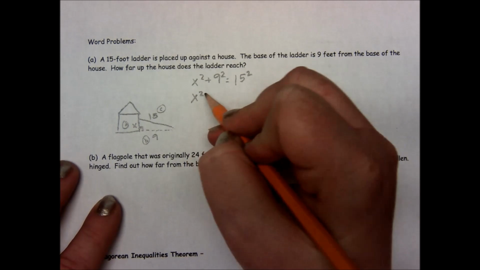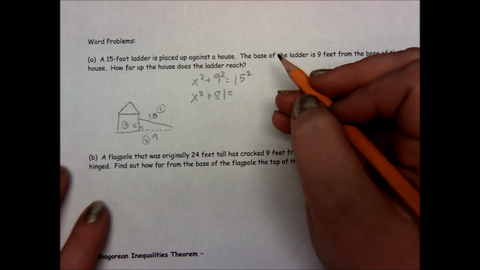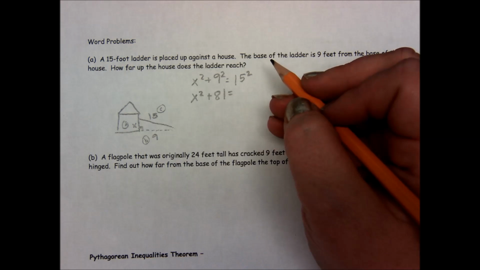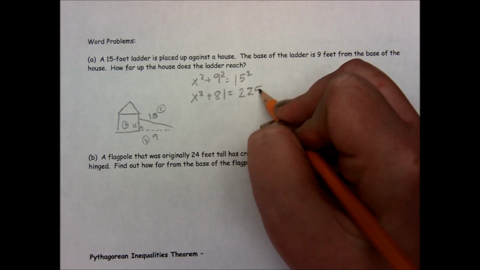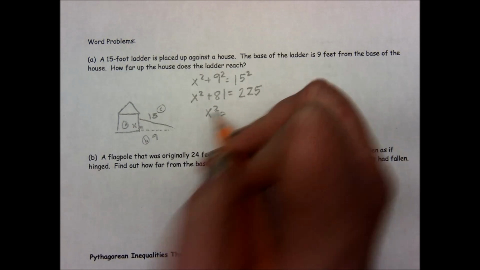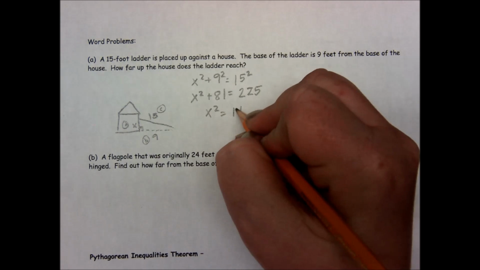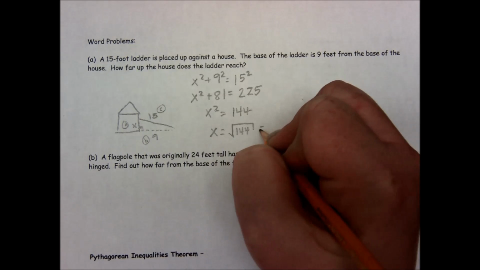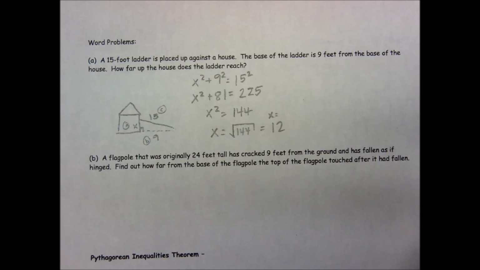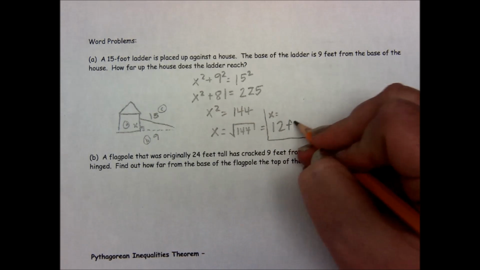So x squared plus 81 is equal to 225, and then x squared would be equal to 144. So x would be equal to the square root of 144, which is 12. So the ladder reaches up 12 feet.